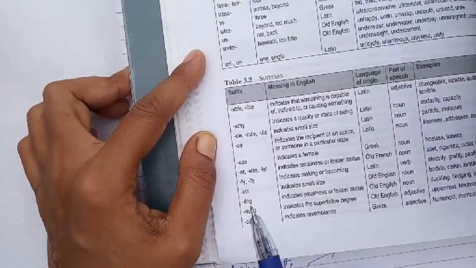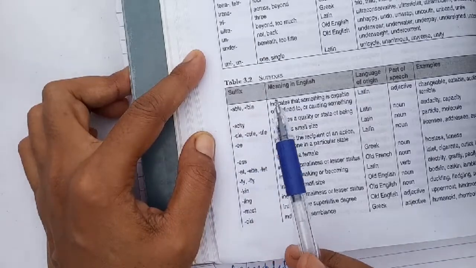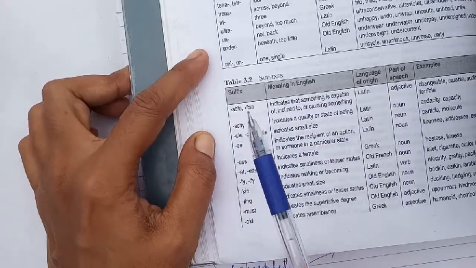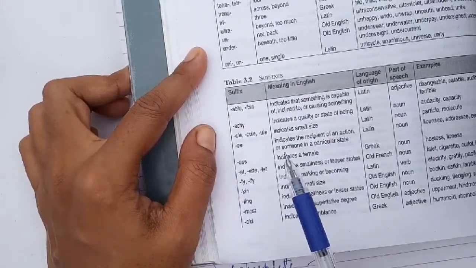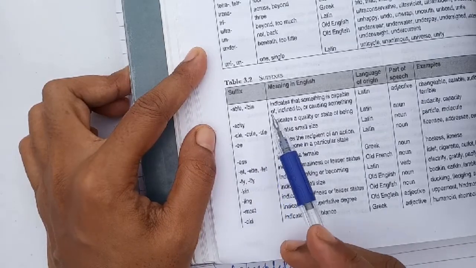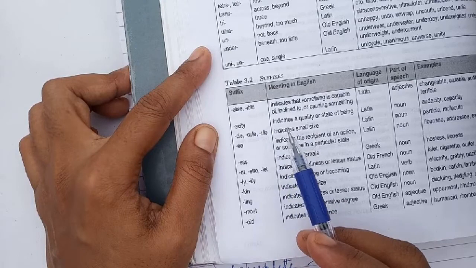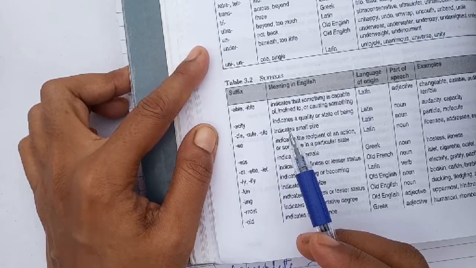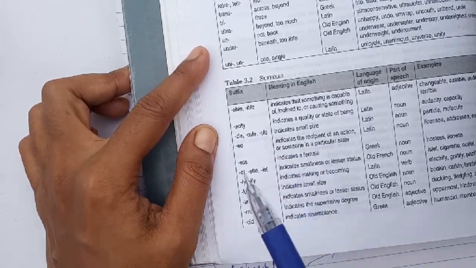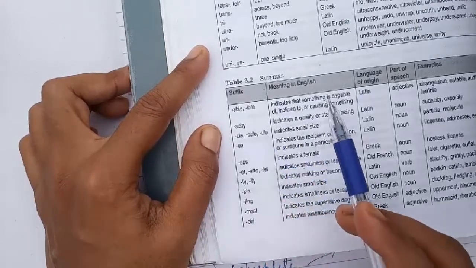And now some examples of suffixes. We have seen examples of prefixes which we use to form new words, and at the same time there are lots of suffixes which come at the end of a root word, and they give us a variety of new terms and words. You can see the examples. These are the suffixes and meanings.